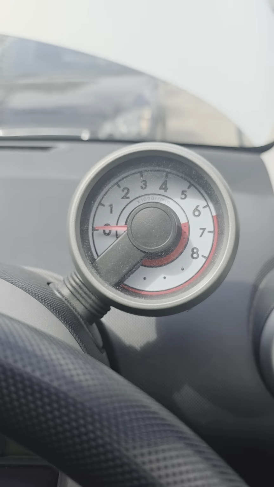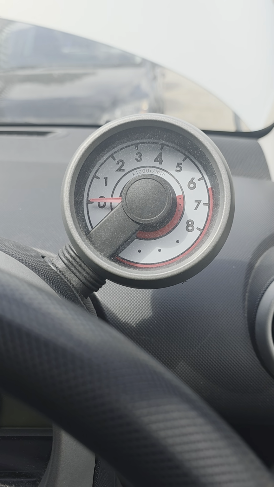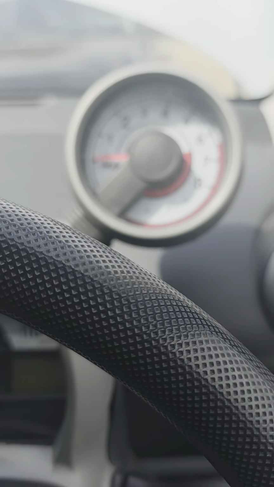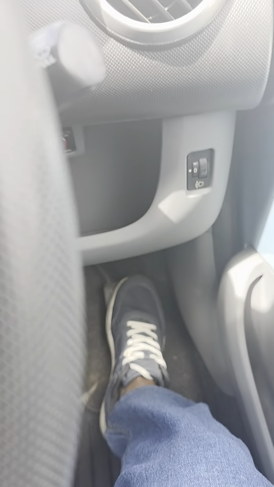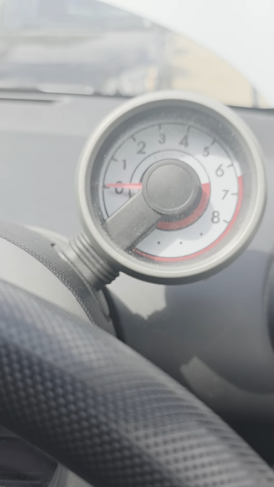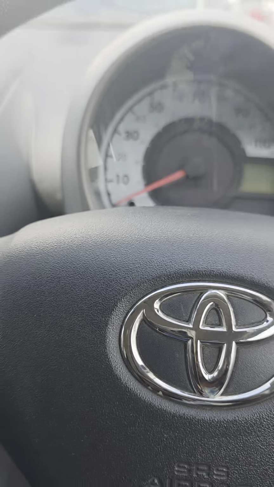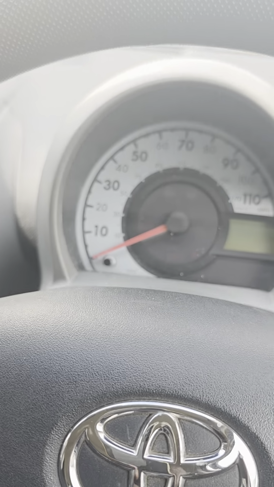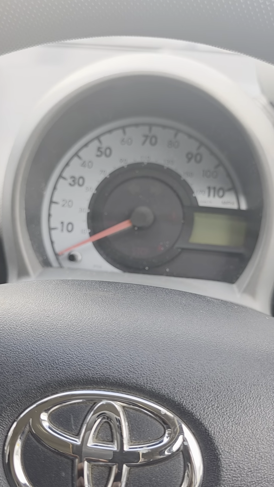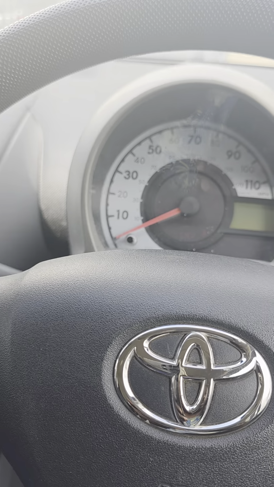Then let me raise the car. That is the RPM meter. I'm now revving the car. It's not working. So that was the problem with the car: an issue with the instrument cluster. So let's now do our diagnostics. Okay.